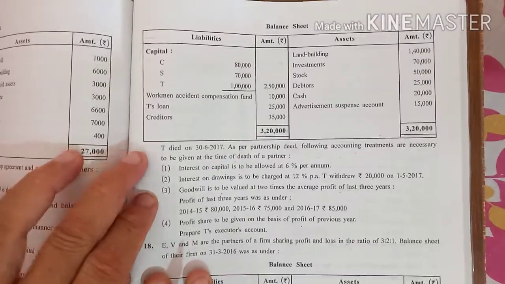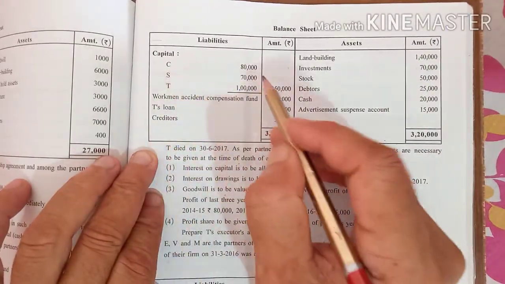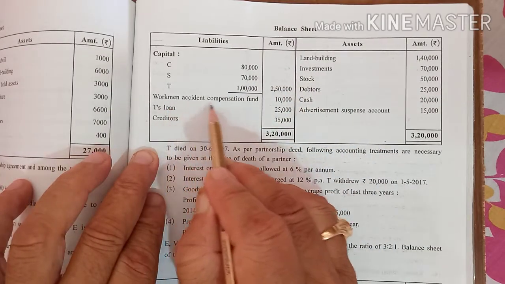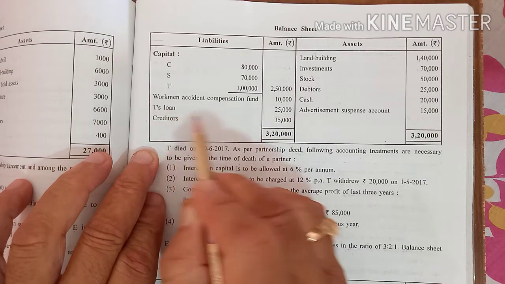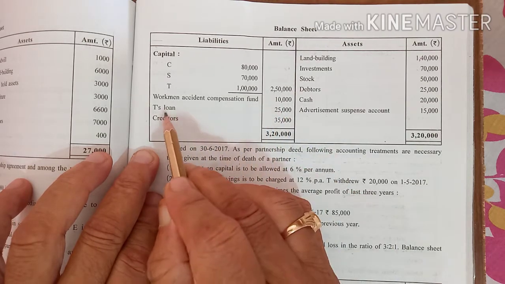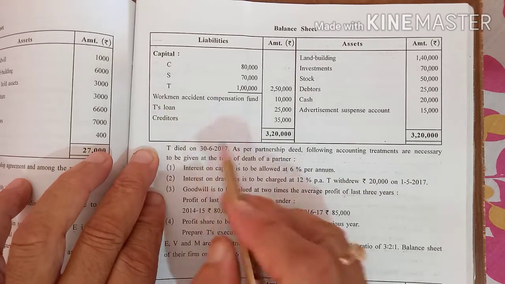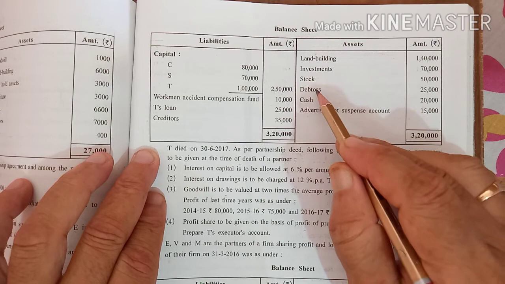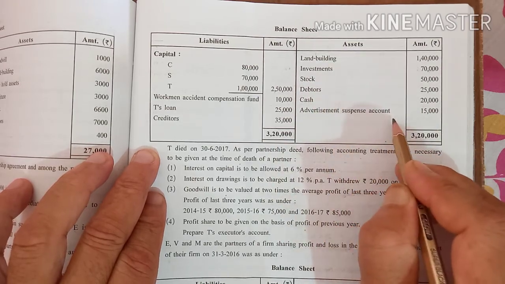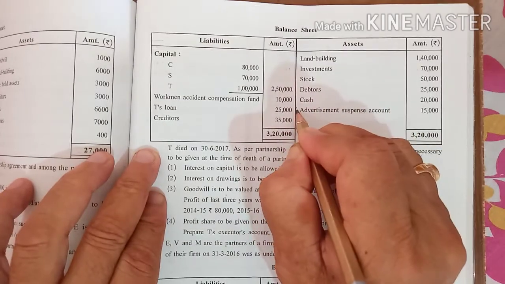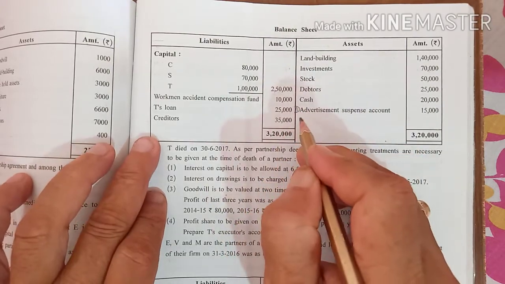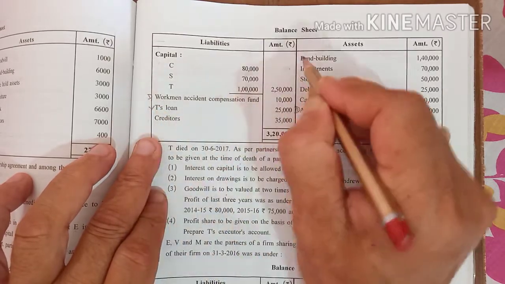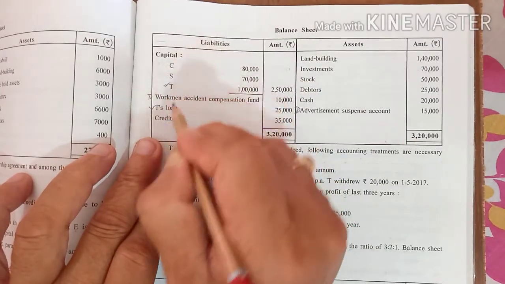In the balance sheet, the capitals of C, S and T are given: 80,000, 70,000, 1 lakh, 2 lakh 50. Workmen accident compensation fund 10,000. T's loan 25,000. Obviously T is going to die, because T's loan is given. Creditors 35,000. Land and building, investment, stock, debtors, cash, advertisement suspense account. From that you understand that this also you have to distribute. He will get a share of this, and he will get a share of this. That also he will get. This also he will get.